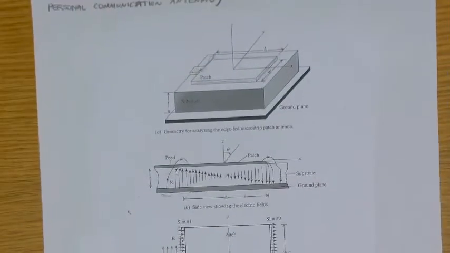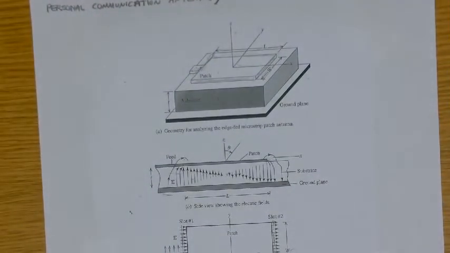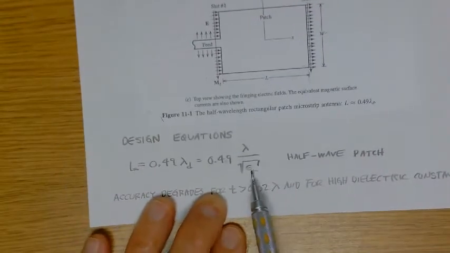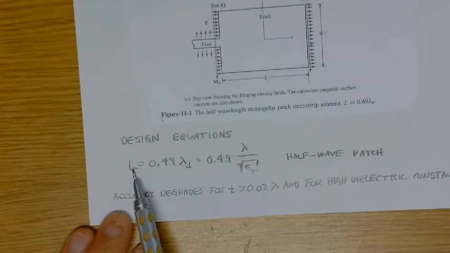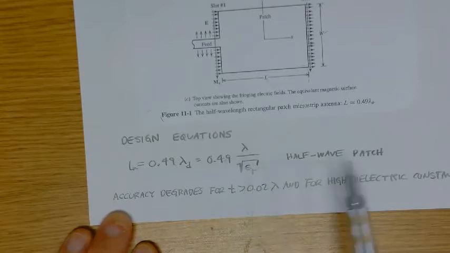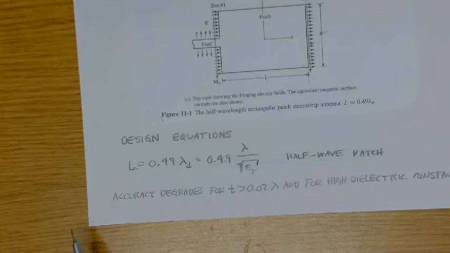Well, why would you want a high dielectric constant? Well, the nice thing about that is it's going to shrink the length. As epsilon relative goes up, the required length for a given operating frequency is going to be smaller and smaller. That's the good news. The bad news is that the bandwidth deteriorates, and this simple equation is not as accurate either. So the design becomes a little more cut and dry.